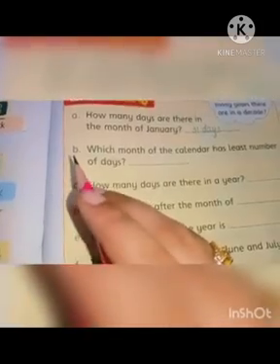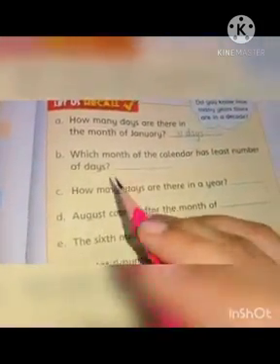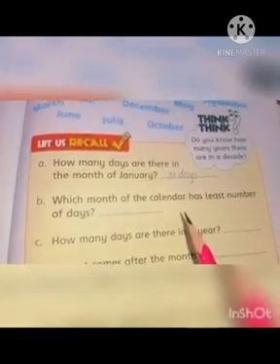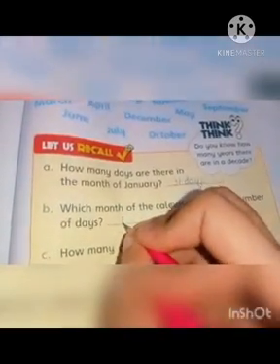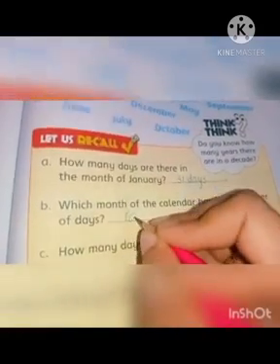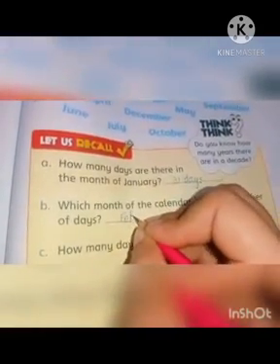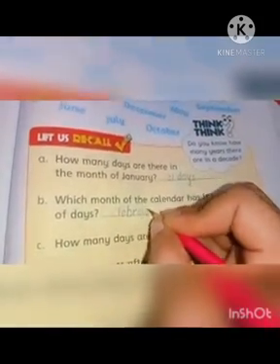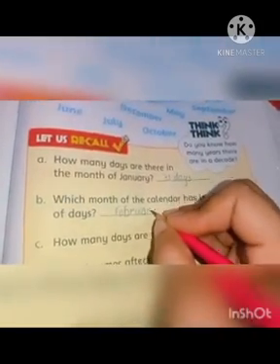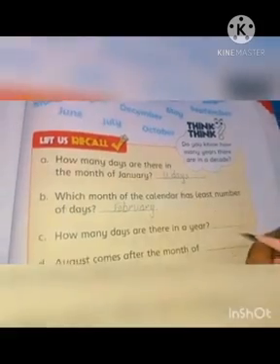Here we have point B. At point B, here we have the question. Students, which month of the calendar has least number of days? Students, which month of the year has least number of the days? Let me tell you, February. So we are going to write February here. Let's write it F, E, B, R, U, A, R, Y. February. Go for the next one.